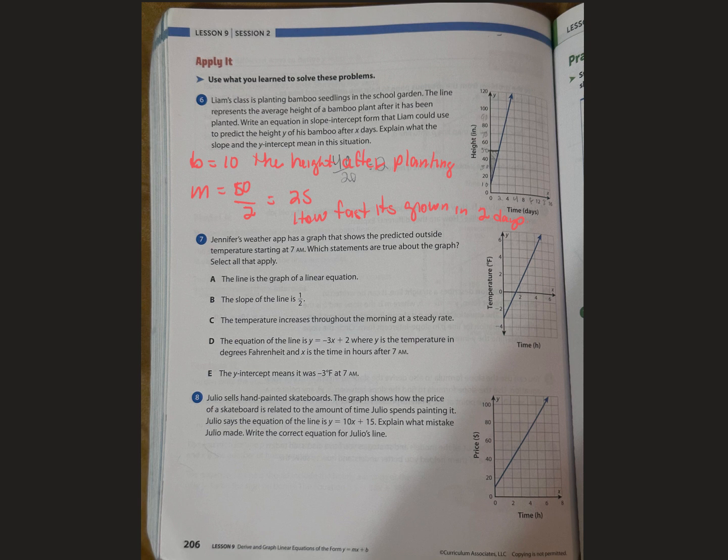Okay. Jennifer's weather app has a graph that shows the predicted outside temperature starting at 7 a.m. Which statements are true about the graph?